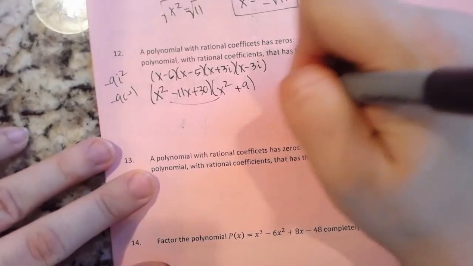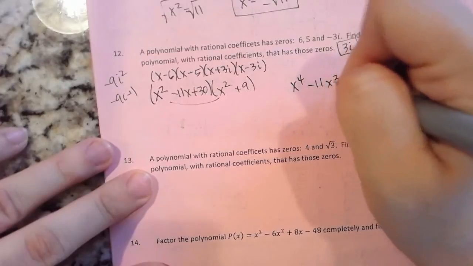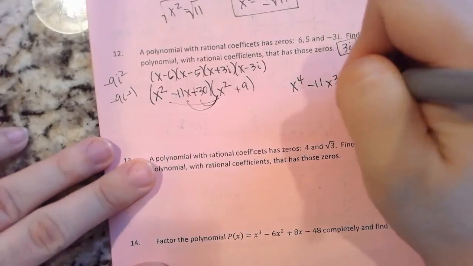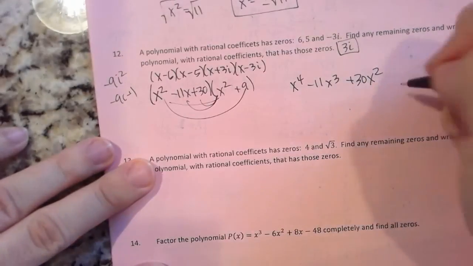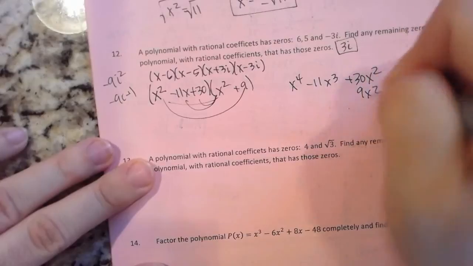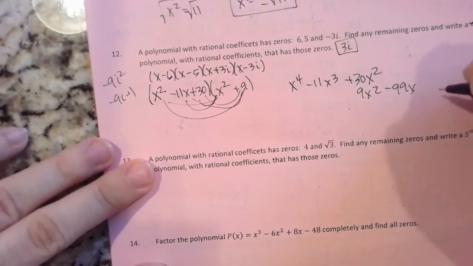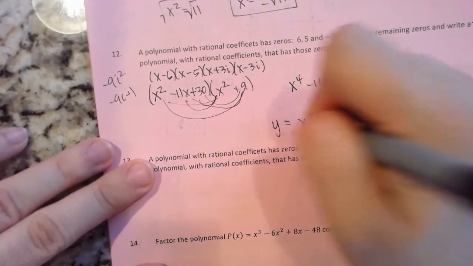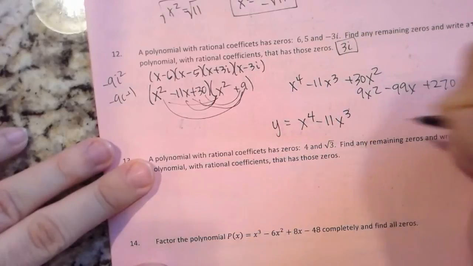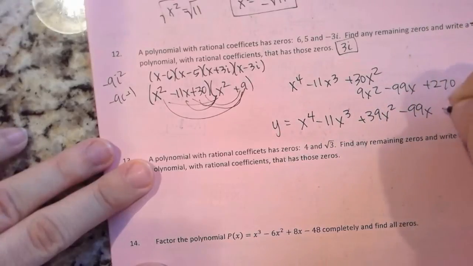X squared times x squared is x to the 4th, minus 11x cubed, plus 30x squared, and then 9x squared minus 99x plus 270. Final answer, y equals x to the 4th minus 11x cubed plus 39x squared minus 99x plus 270.